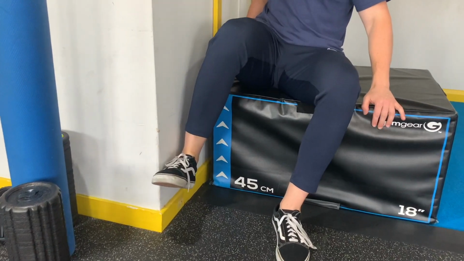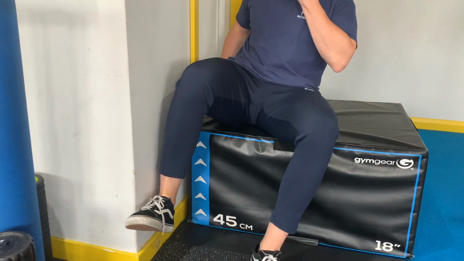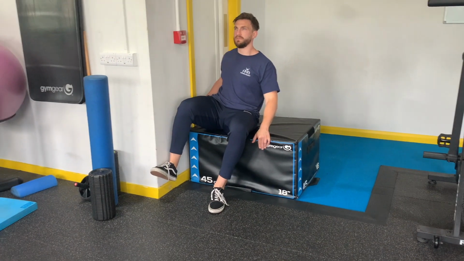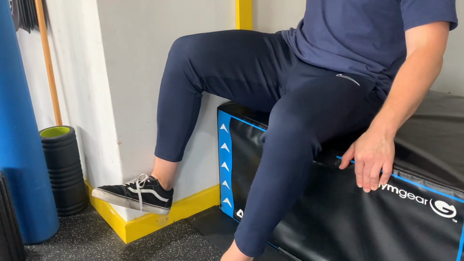There's 3 ways to do this: isometrically, inside lying, and with a cable. So for the isometric, sit sideways next to a wall, and with the leg bent, push the foot into the wall. You can do this holding a few seconds and releasing on and off, building for reps, or holding for time around 40 to 60 seconds.